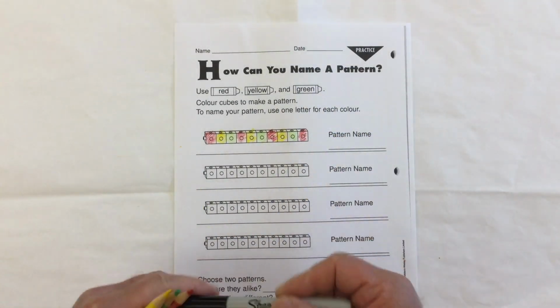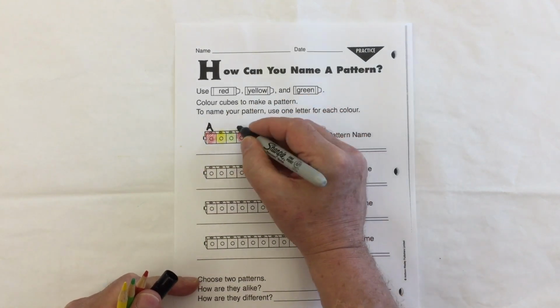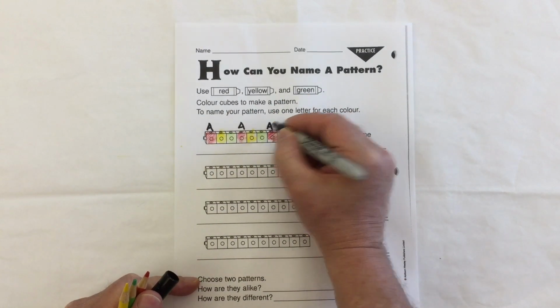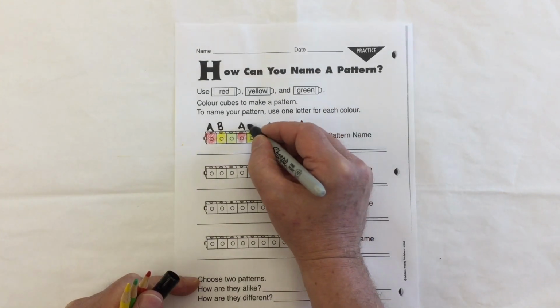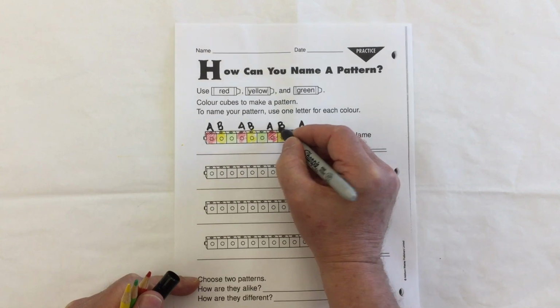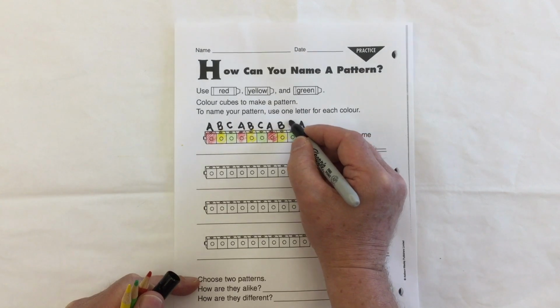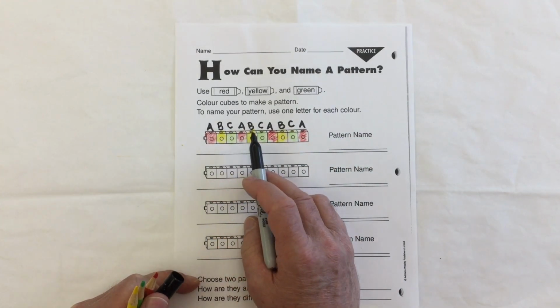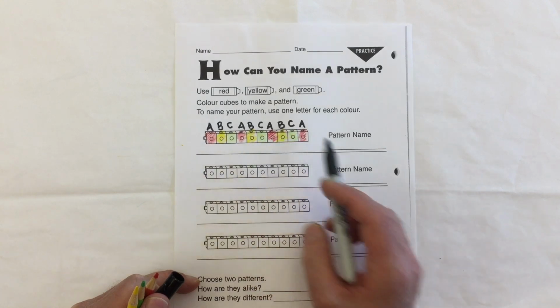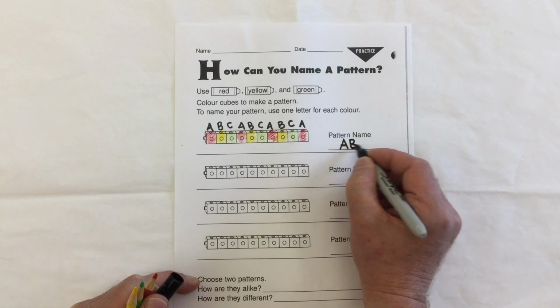Now, if we use a letter for each color, we can call reds A. We can call yellows B. We can call green C. And we have a pattern here that goes A, B, C, A, B, C, A, B, C. We can call this pattern name A, B, C.